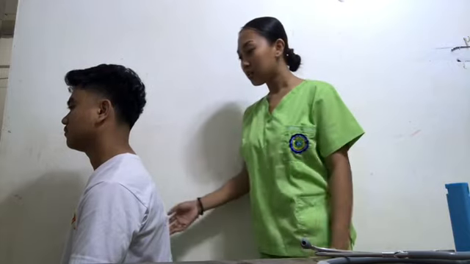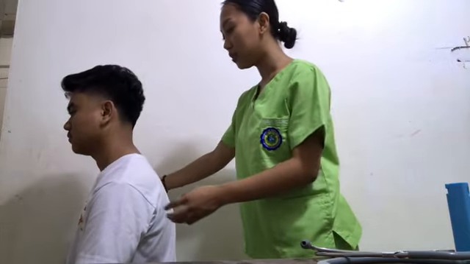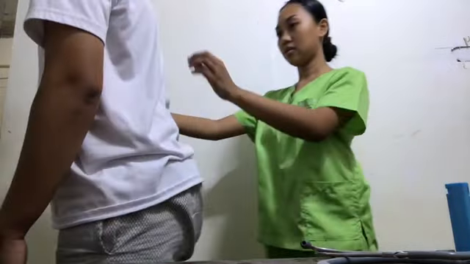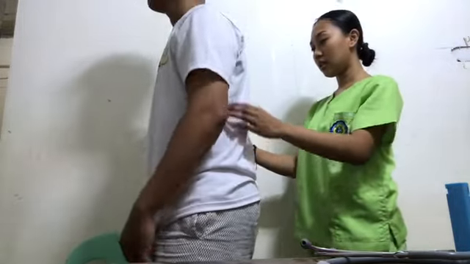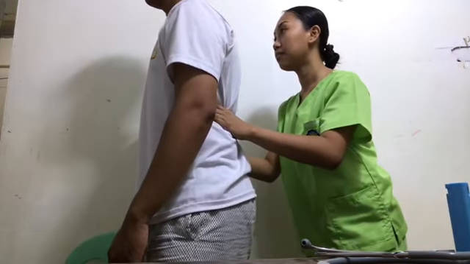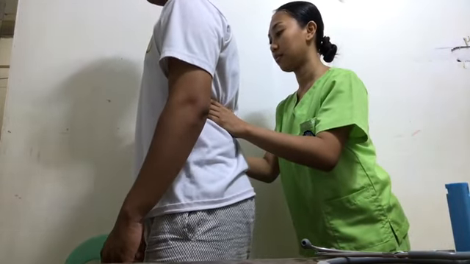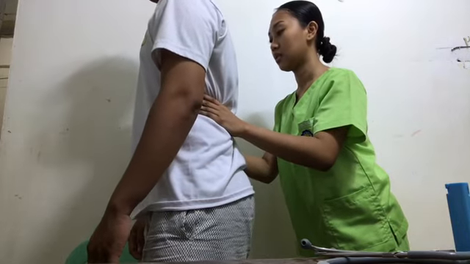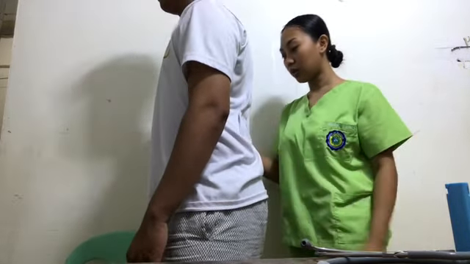Okay, then next, assess the thoracic expansion by standing behind the patient, and then placing both my hands on either side of the patient's spine at the level of T9 or T10. So, sir, pwede po kayong tumayo. Then, hinga po kayo ng malalim. Okay, thank you sir. Pwede na po kayong umupo.